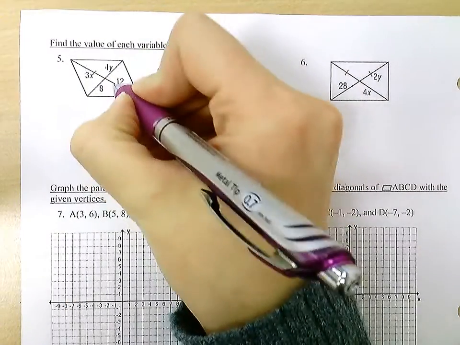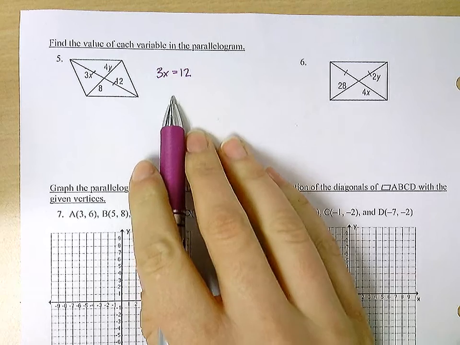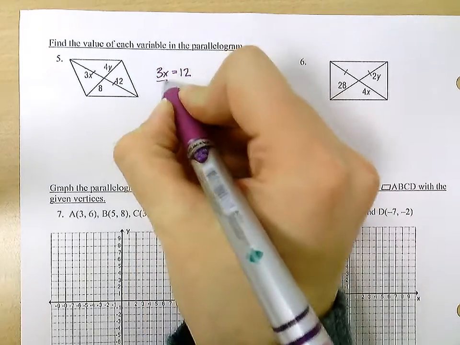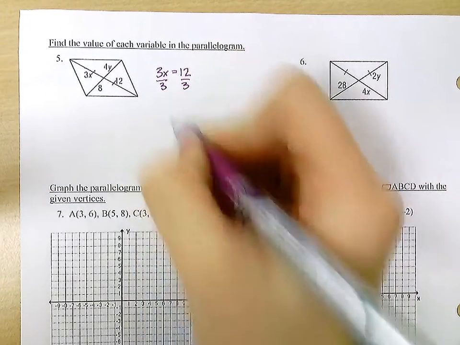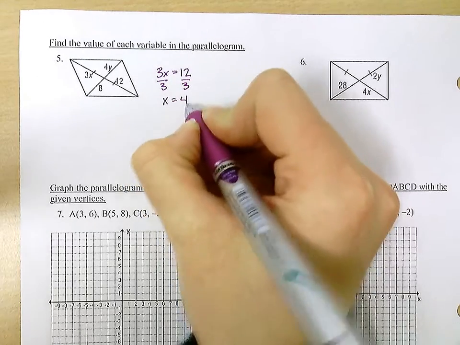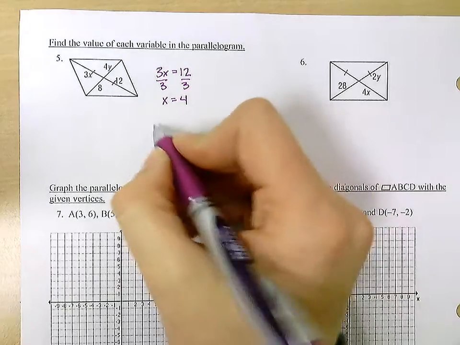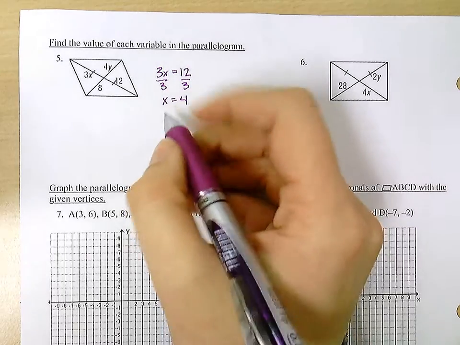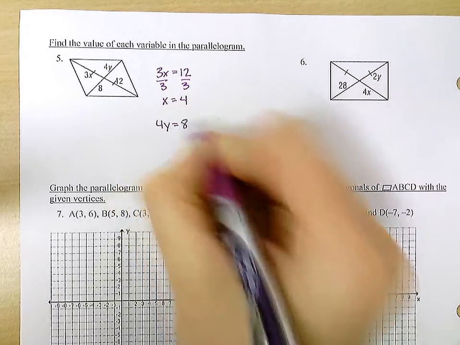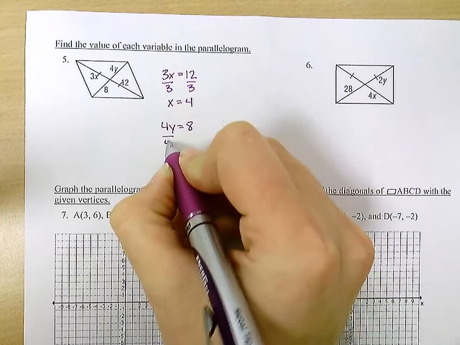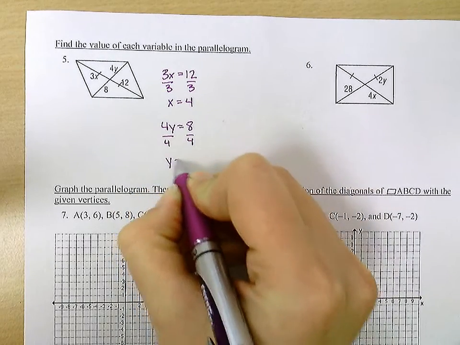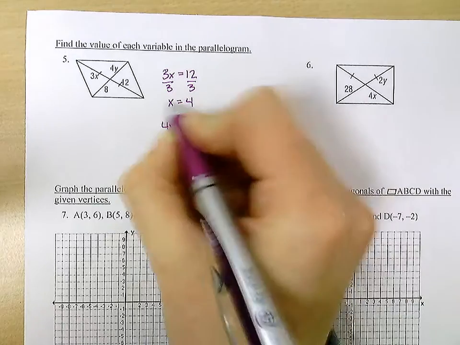Okay, so that's what we're using here. All right, Summer, what should I do next? Divide by 3 to get x. Okay, what about y? Somebody else help me. You do pretty much the same thing. So what should I write? 4y equals 8, and then do the exact same thing. Divide by 4, and you get y equals 2. Thank you, Hannah.